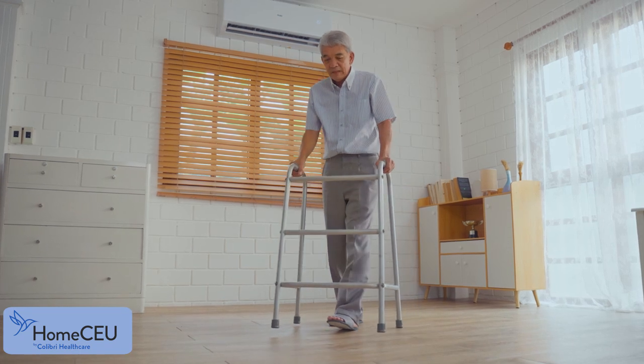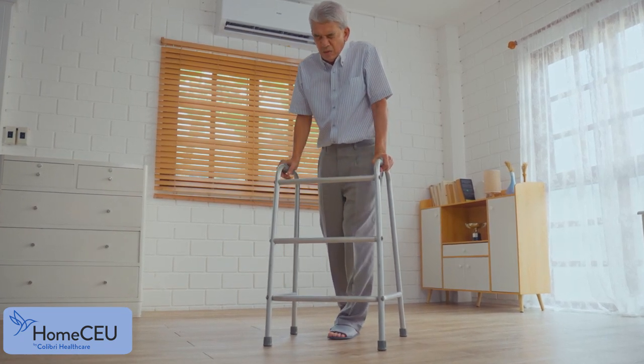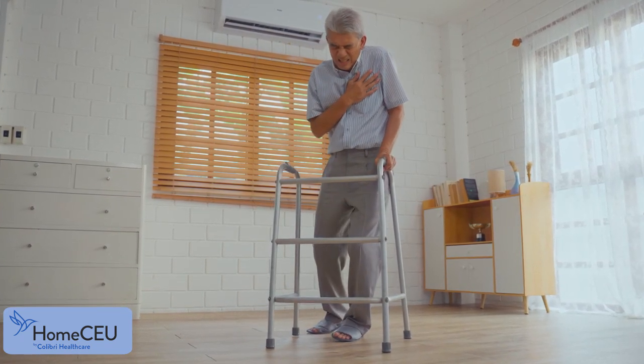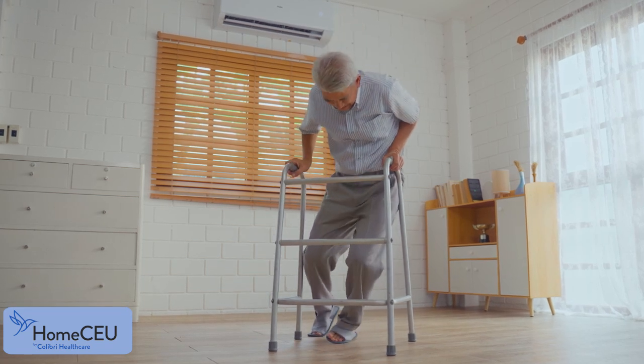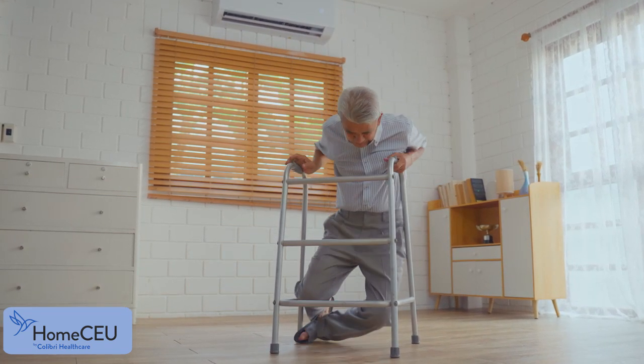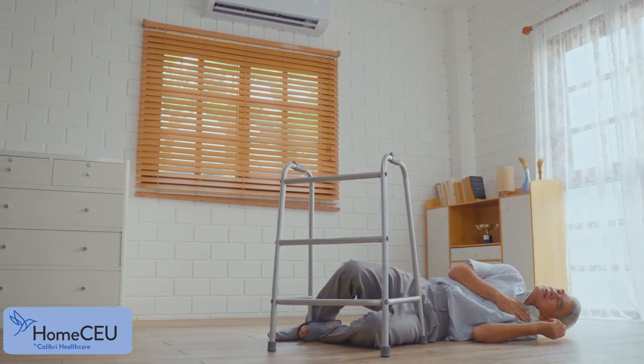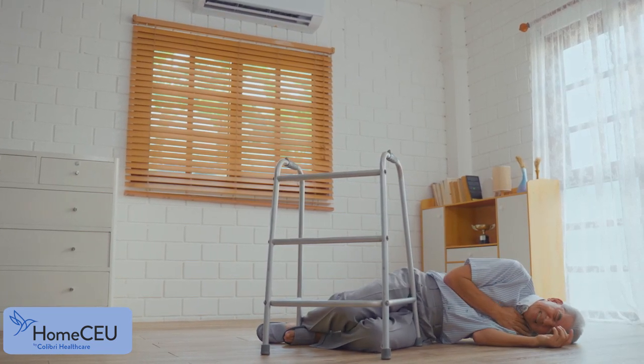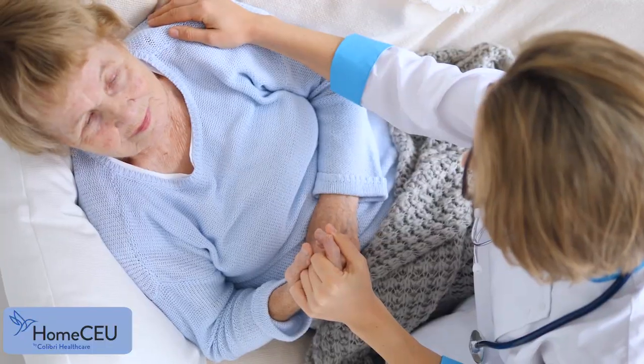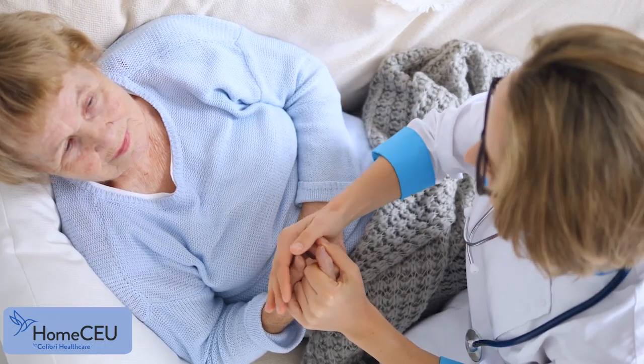Falls are the leading cause of death and injury among older adults in the United States. According to the Centers for Disease Control, 1 out of 4 adults 65 and older will fall annually in the U.S. The CDC encourages healthcare providers to utilize the Stopping Elderly Accidents, Deaths, and Injuries (STEADI) initiative in their practices.